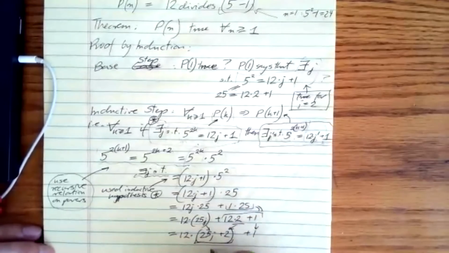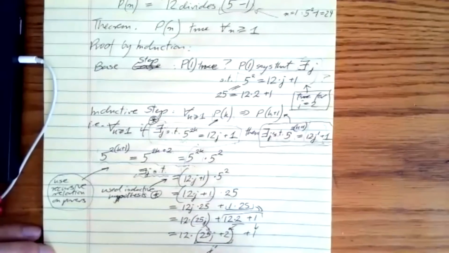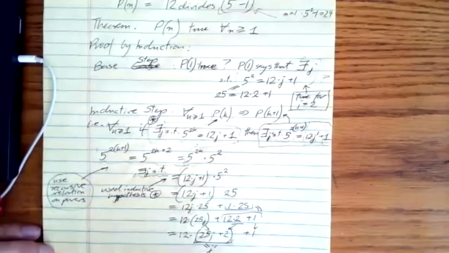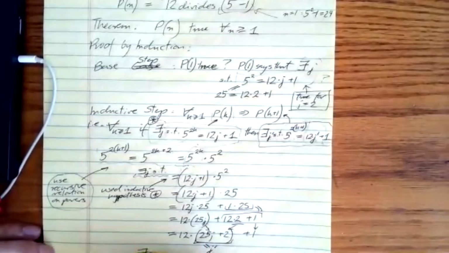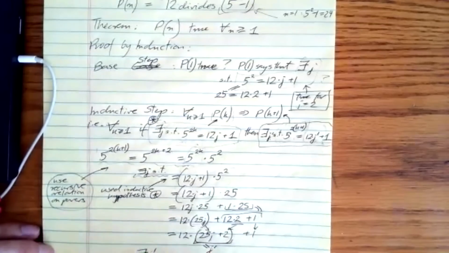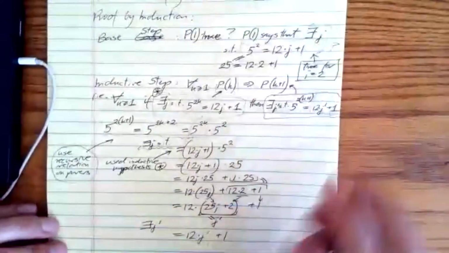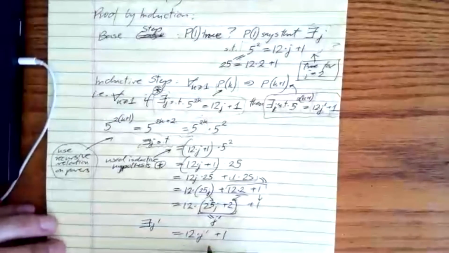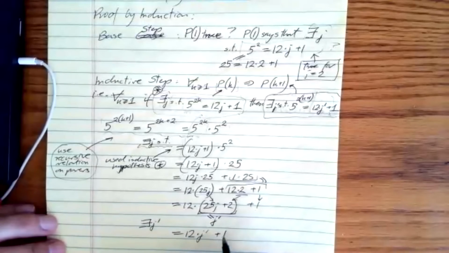So this is my j prime. In other words, there exists j prime such that this is equal to 12 times j prime plus 1. That was my goal, and it is shown.